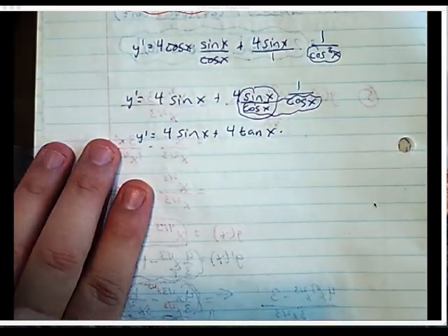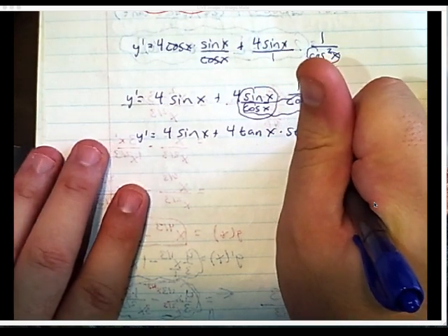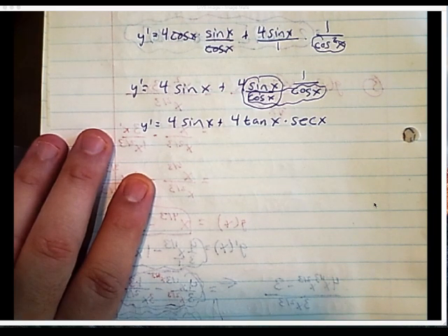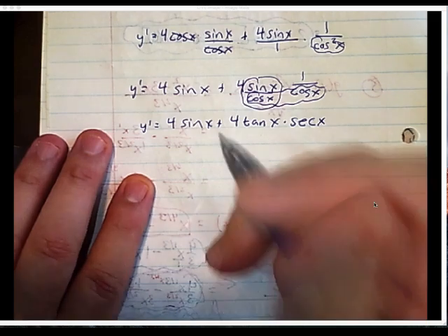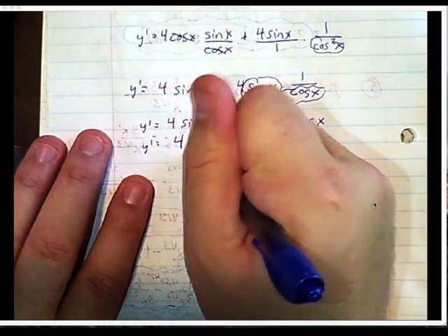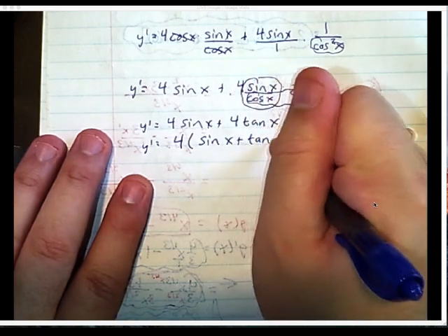Okay. And 1 over cosine is the same thing as saying secant. So you basically can pull a 4 out and then say sine of x plus tangent of x secant of x.